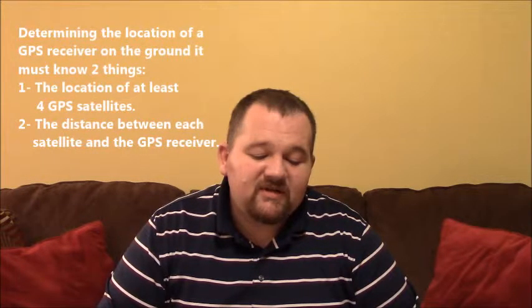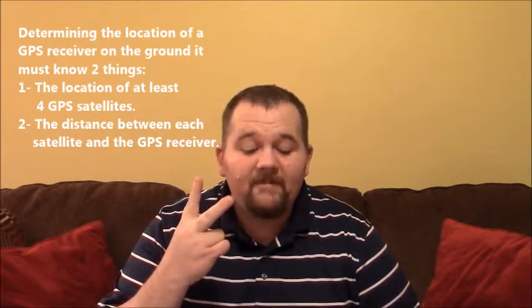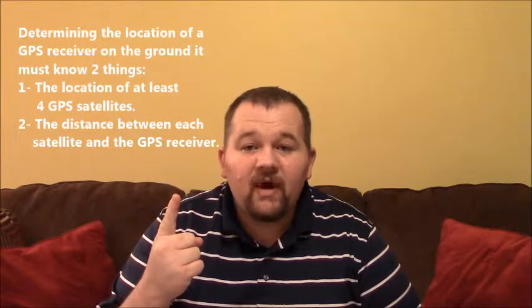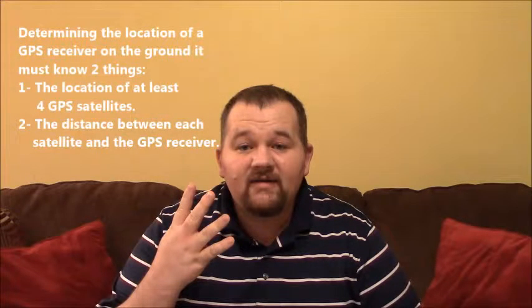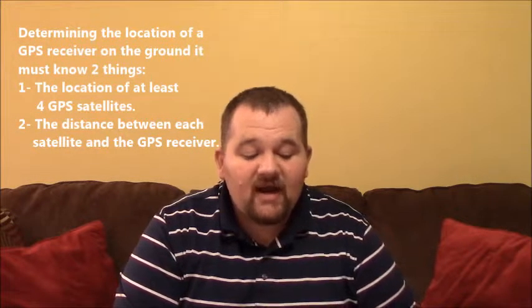And this is something that you'll need to know for the test. But in order to make a simple location calculation, the GPS receiver has to know 2 things. Number 1, it has to know the location of at least 4 satellites that are in the sky, and the distance between those satellites and the GPS receiver that's on the ground. And so you can see kind of a picture there. It knows the distance, and it triangulates the space right there between those.